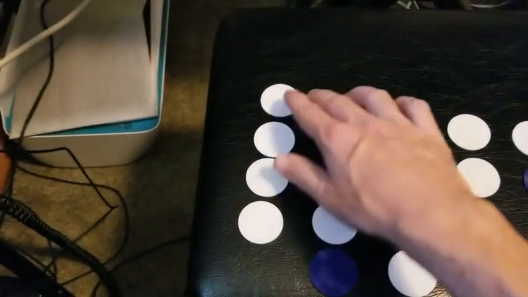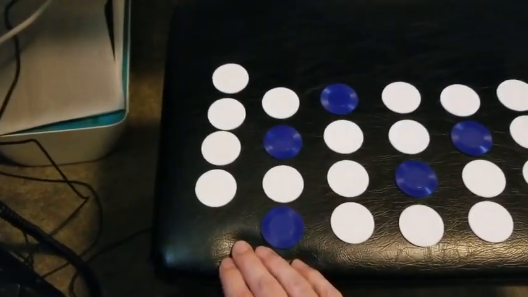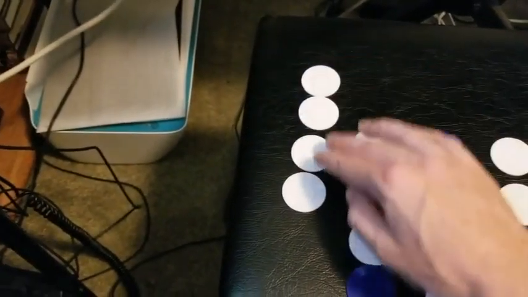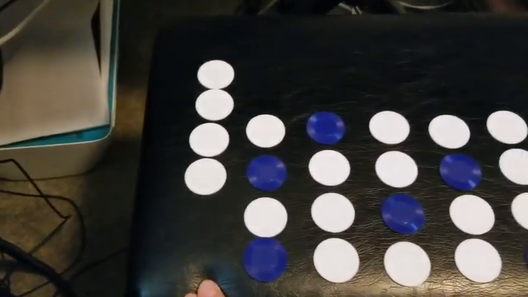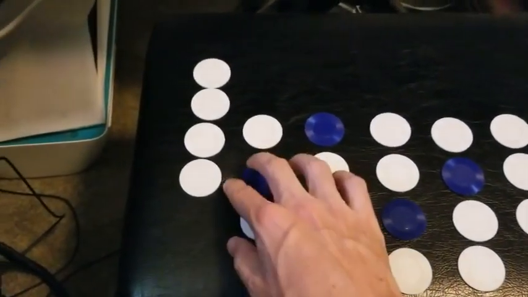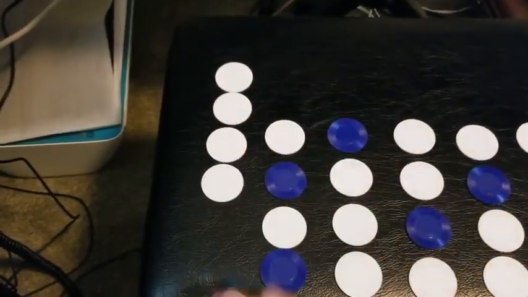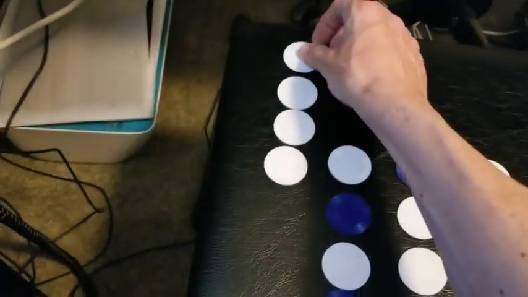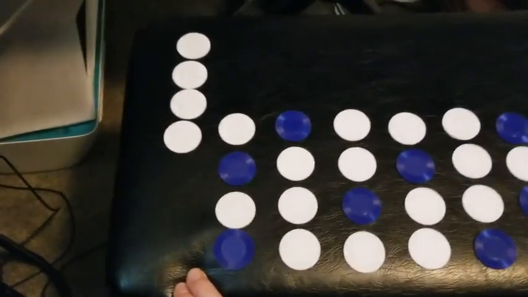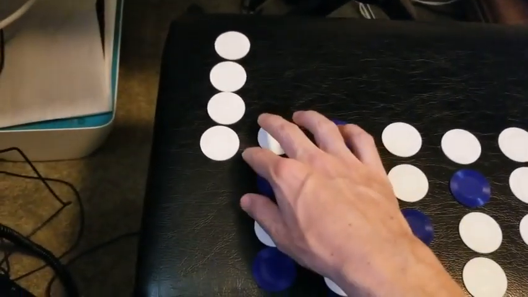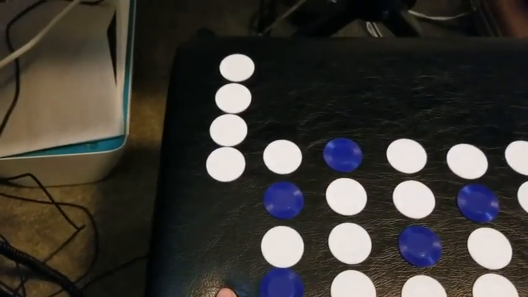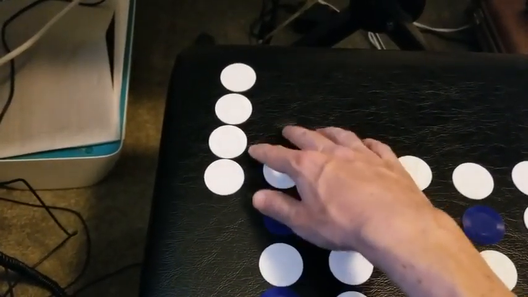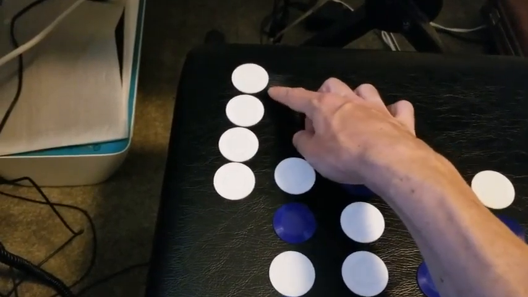G, B, D, E. Our second inversion is going to be 3-2-3 position, B, D, E, G. And our third inversion is going to be a 2-3-4 inversion, D, E, G, and B.